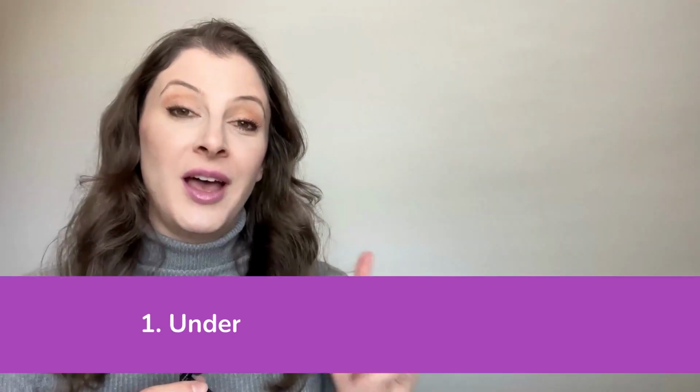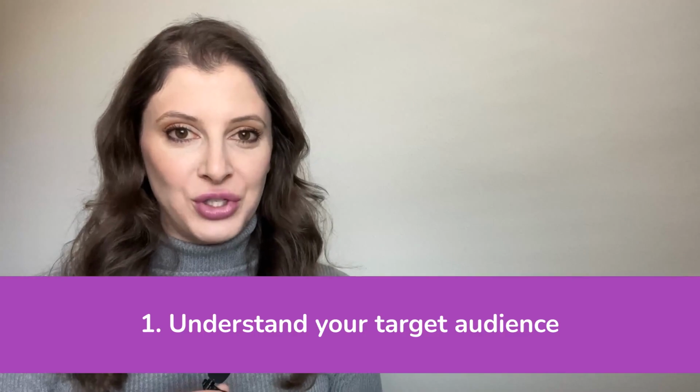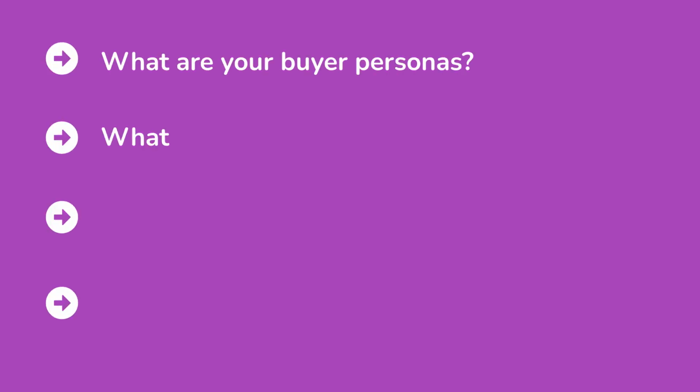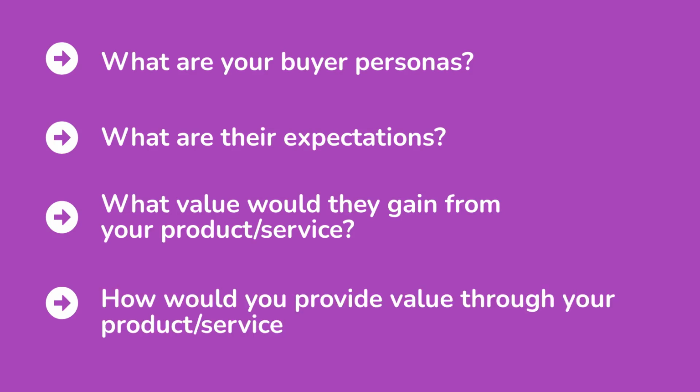Now that you know what makes a quality sales page, let's talk a little more specifically about how you can get it to convert. Tip number 1, understand your target audience. You need to know everything about the buyer persona. Who are they? What are their expectations? What will they ideally get out of your product or service? And importantly, how will you provide that? You might consider collecting data through customer surveys, web analytics, social media channels, and online research.